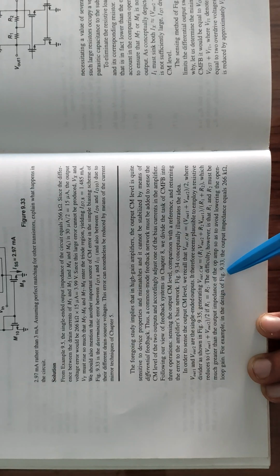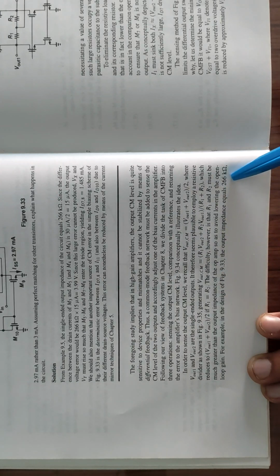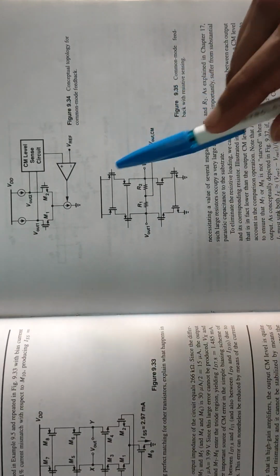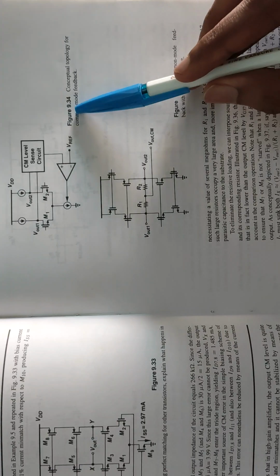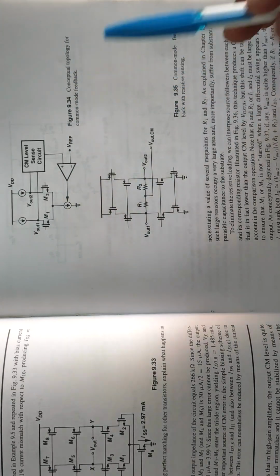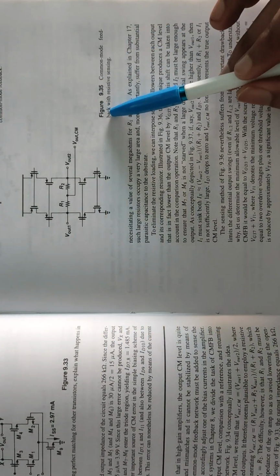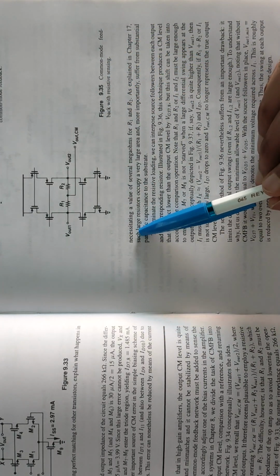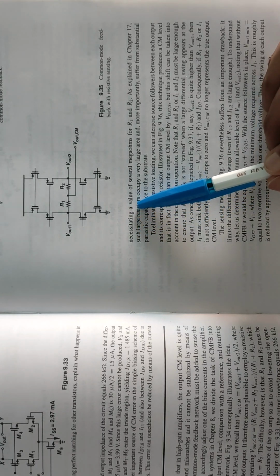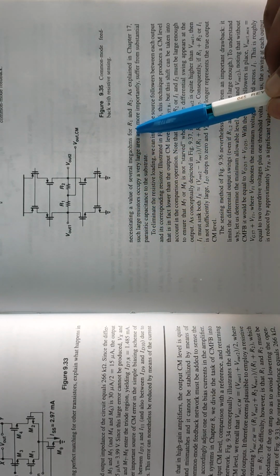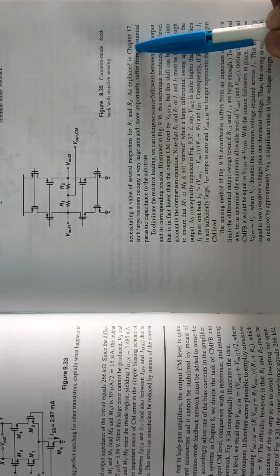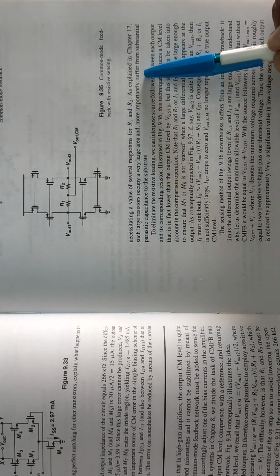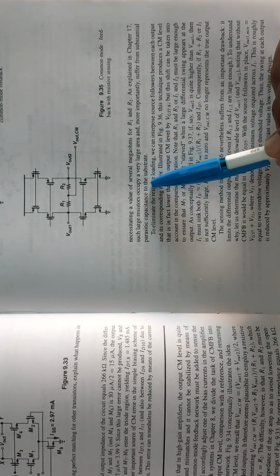For example, in the design of the figure, the output impedance equals 266 kilo ohms. Here you can see in this figure a conceptual topology for common mode feedback. Here you can see in this figure common mode feedback with resistive sensing. Necessitating a value of several megaohms for R1 and R2, as is explained in the chapter. Such large resistors occupy a large area and, more importantly, suffer from substantial parasitic capacitance to the substrate.